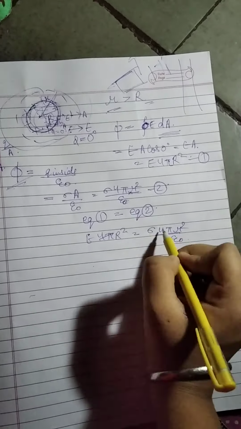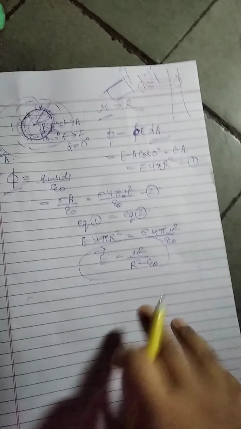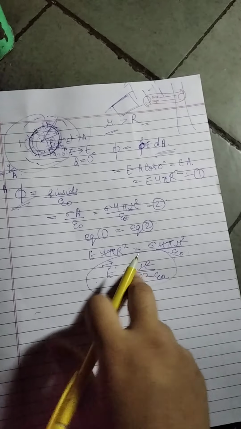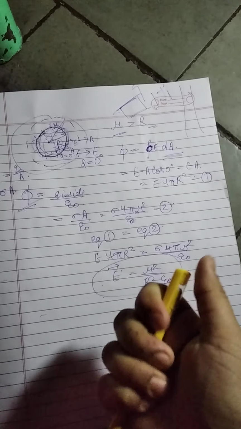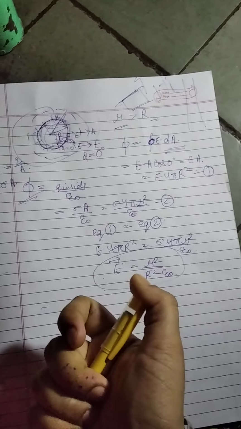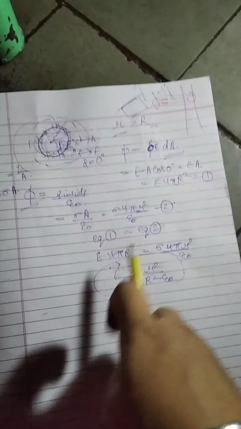Electric field is equal to sigma R square upon r square epsilon naught. This is the electric field for outside. You can remember this formula, but there is not so much need to remember it, as if we remember the formulas it creates more confusion. Remember this derivation, it is more helpful than remembering the formulas.